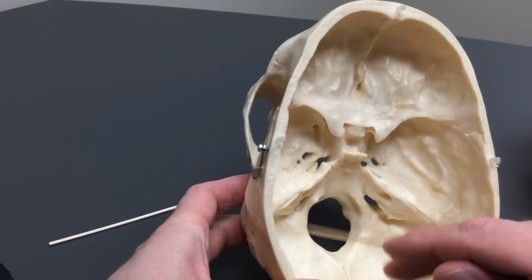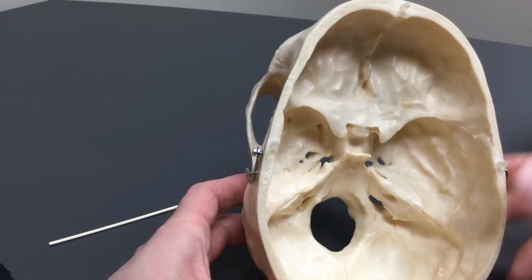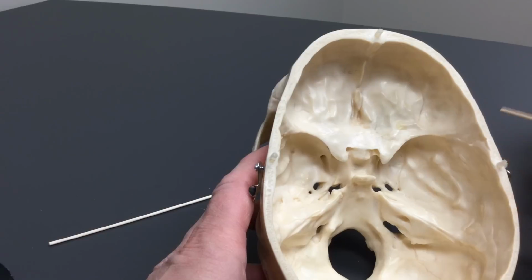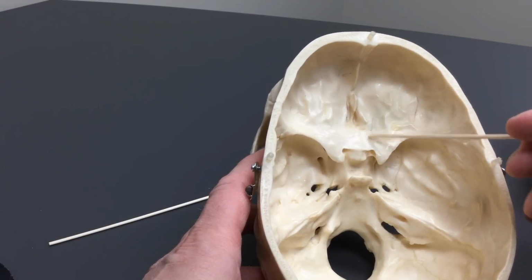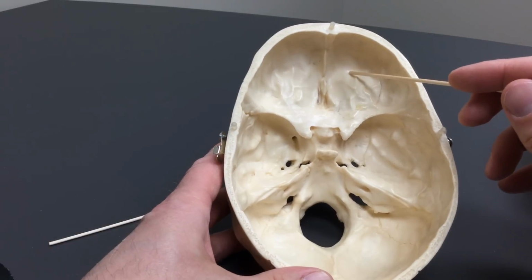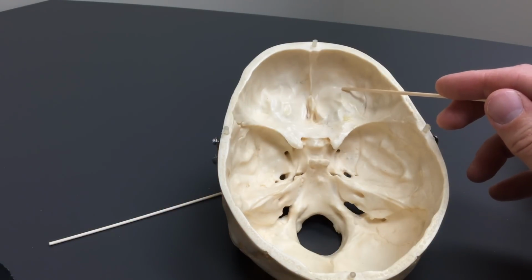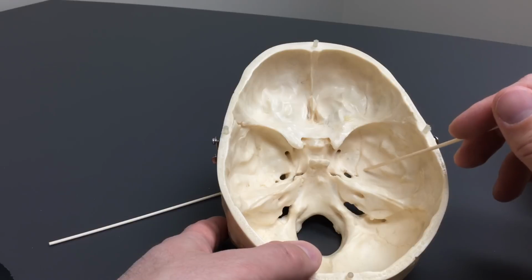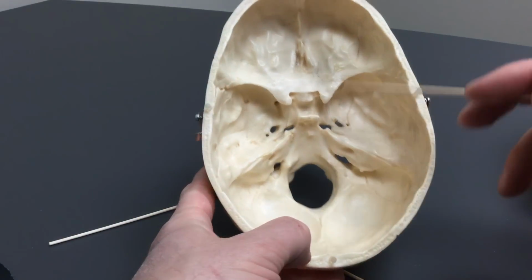We have the foramen magnum down here at the bottom, and our spinal cord goes through that area. If we look at the inside of the skull, we have three other areas. It's like a top shelf, a middle shelf, and then a back area. These are known as the anterior cranial fossa, the middle cranial fossa, and the posterior cranial fossa.